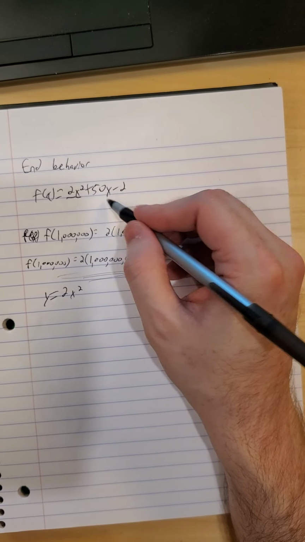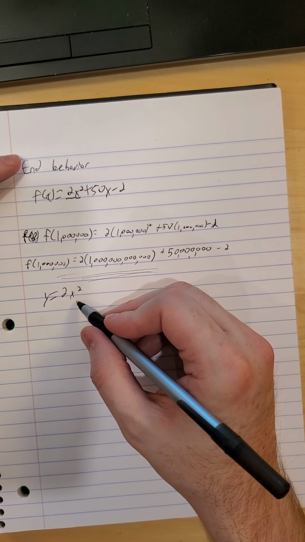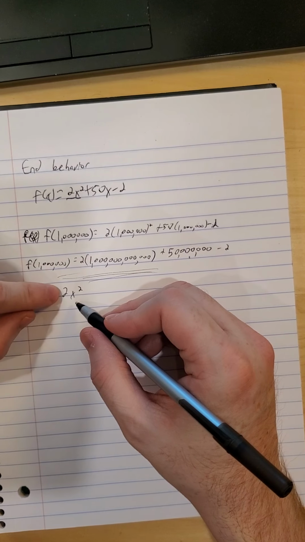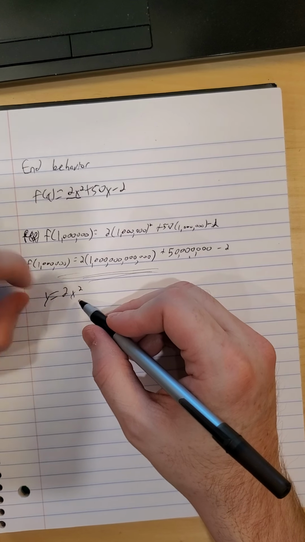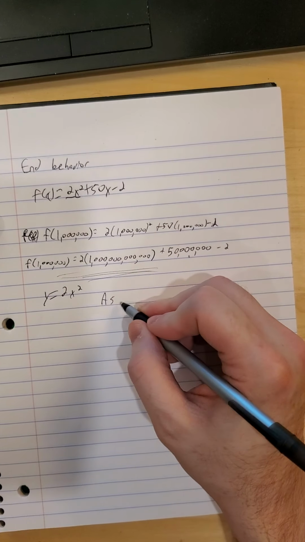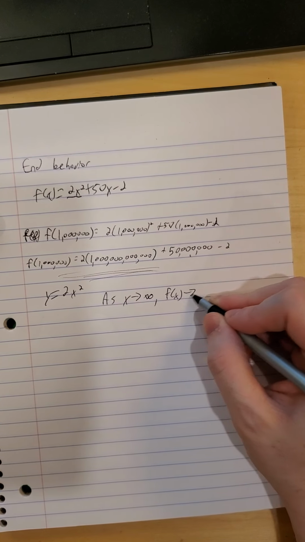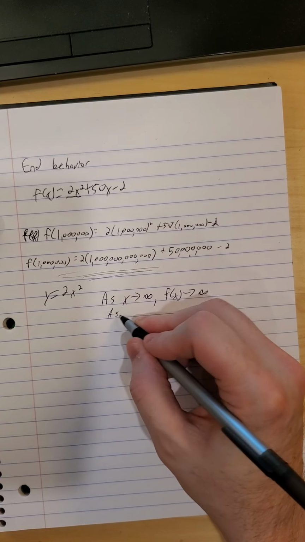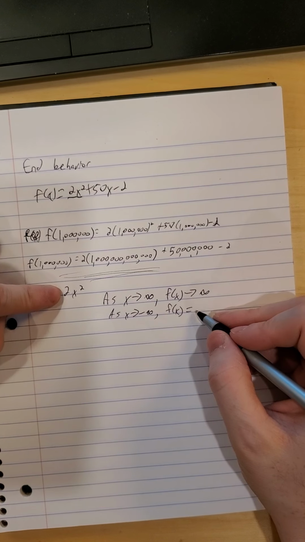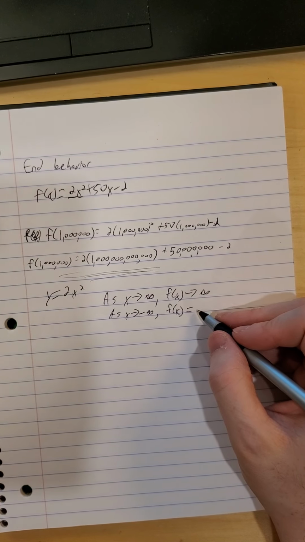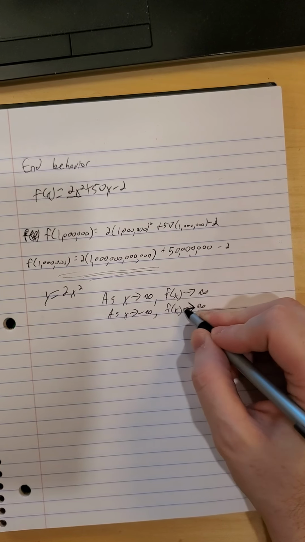So even though we don't know what else is happening with this one, we can pay attention to the power function for the end behavior. Here we have a positive leading coefficient and an even exponent. So we know as x approaches infinity, f of x will also approach infinity. As x approaches negative infinity, f of x also, because of this being the highest power, will approach positive infinity. Approach, not equal. My apologies there.